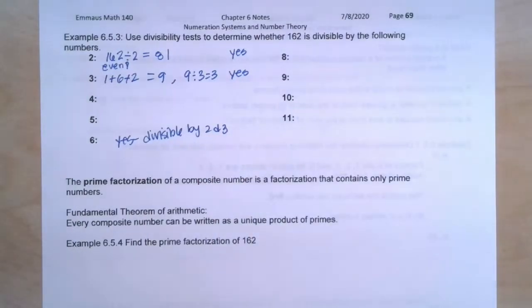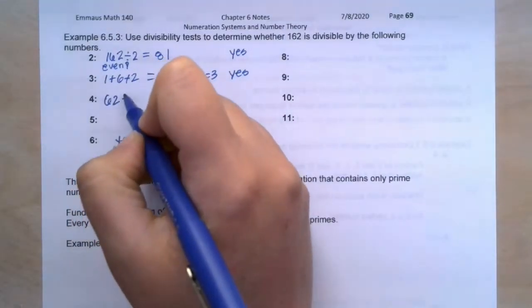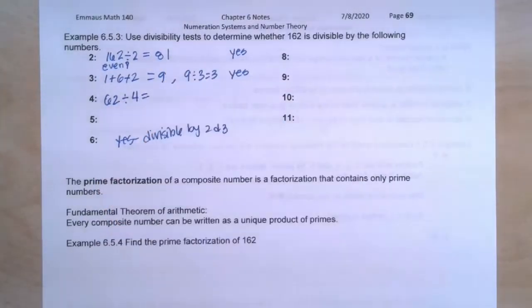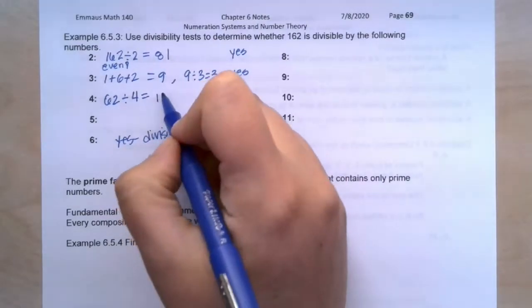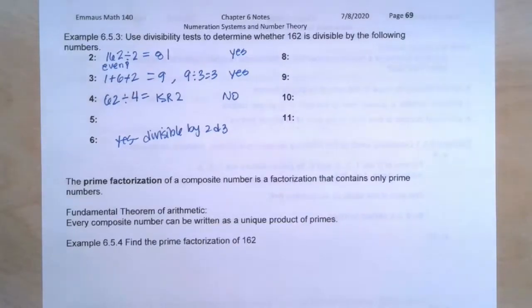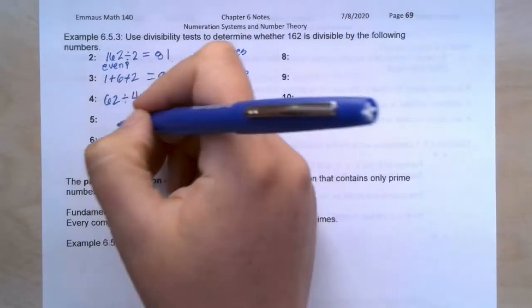We are not divisible by 4 because 62, we take the last 2 digits, is not divisible by 4. Because when we do that, we get a remainder, 15 remainder 2. When we try 5, that means we need to end in either a 5 or a 0, so that's not going to work.